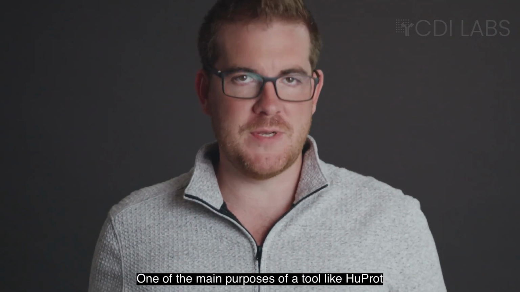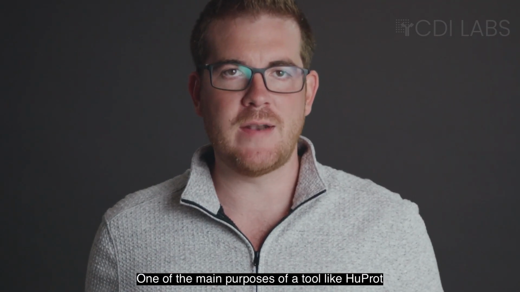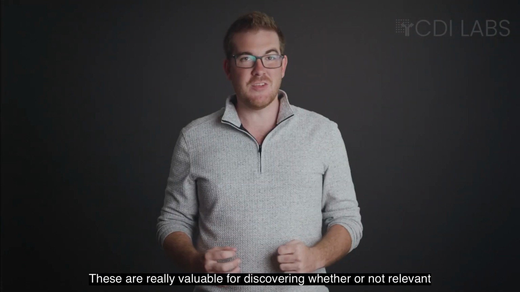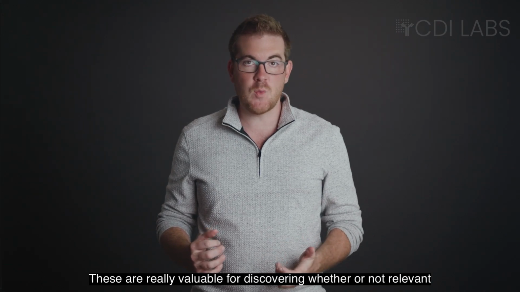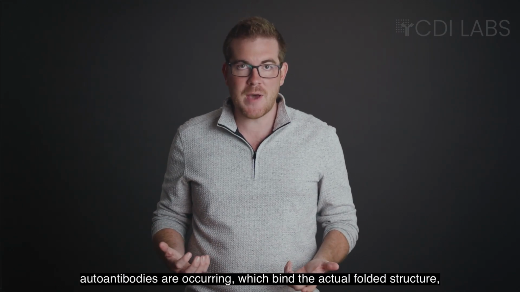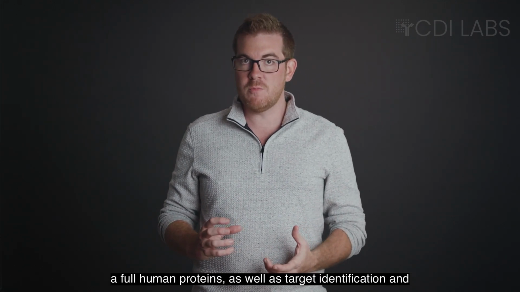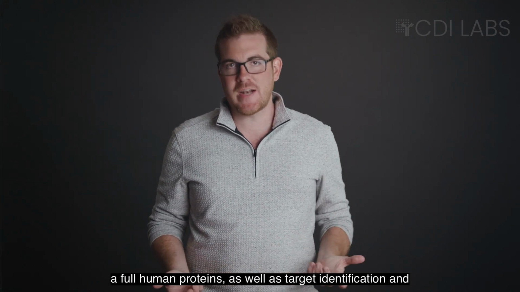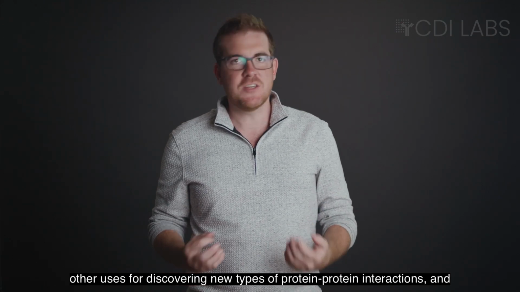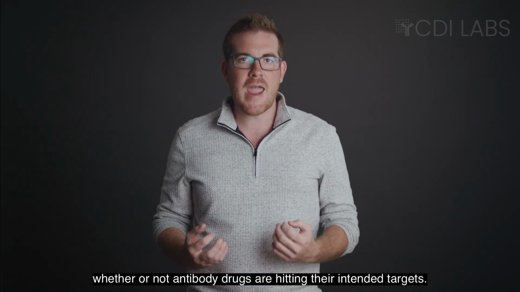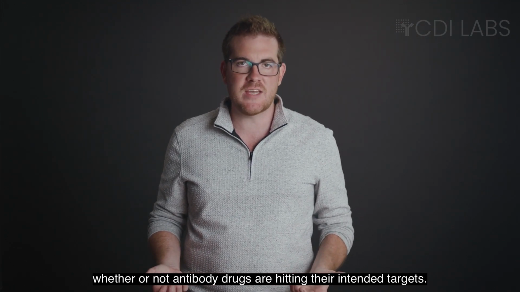One of the main purposes of a tool like HuProt is it has full-length, 3D folded human proteins. These are really valuable for discovering whether or not relevant autoantibodies are occurring, which bind the actual folded structure of full human proteins, as well as target identification and other uses for discovering new types of protein-protein interactions and whether or not antibody drugs are hitting their intended targets.